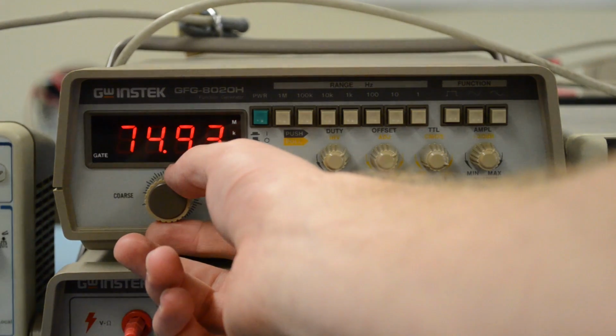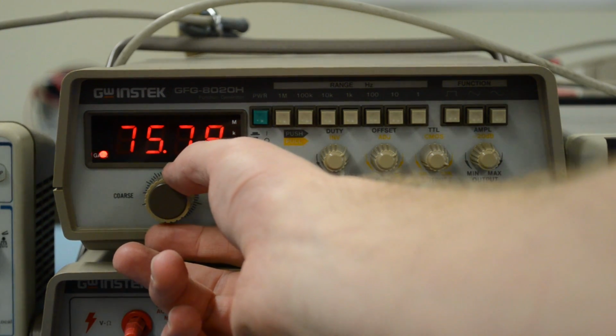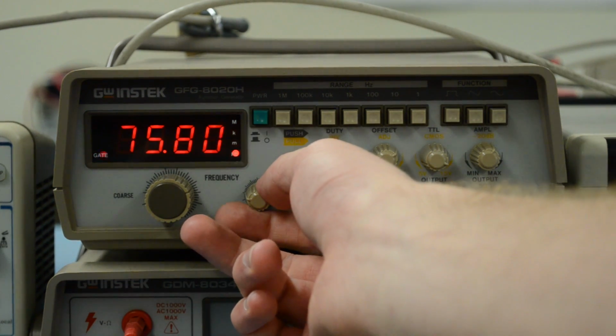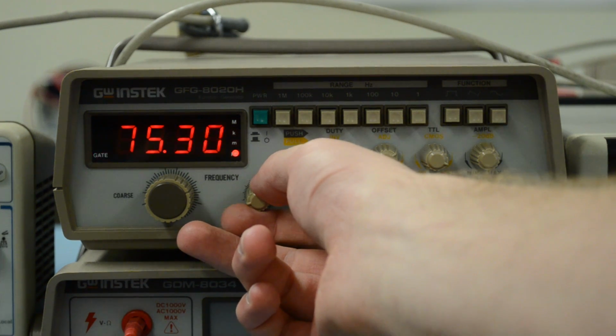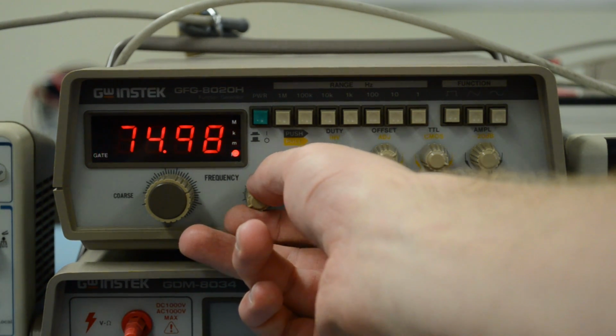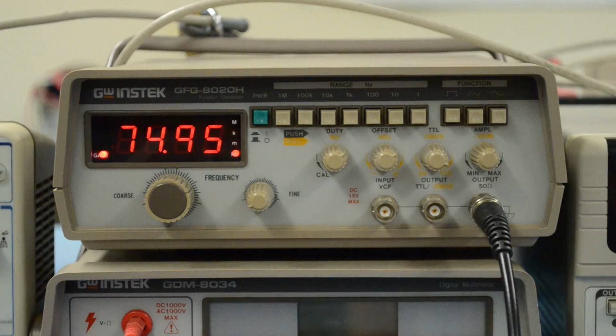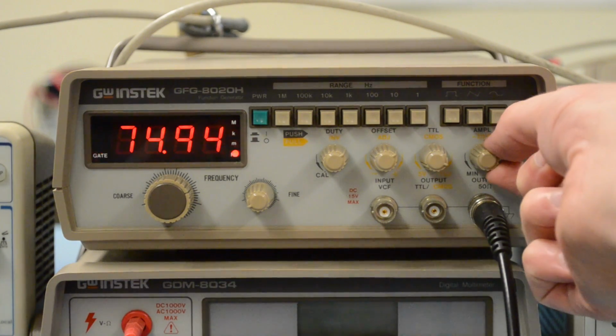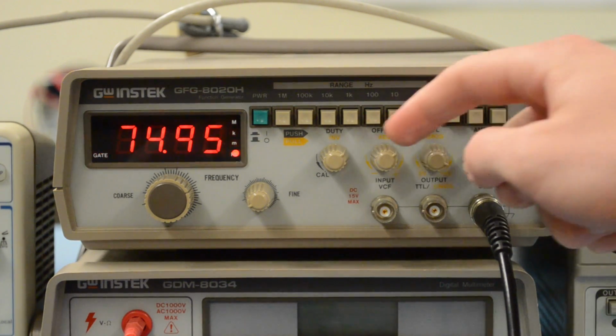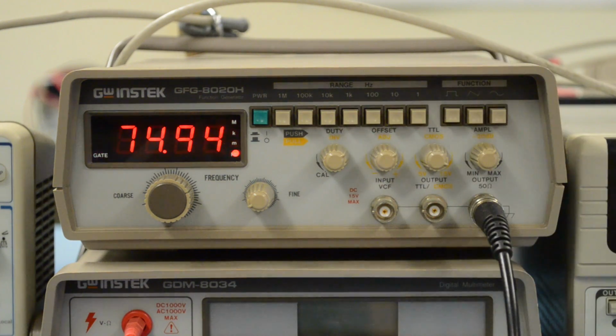Now let's make some coarse adjustments using the large knob, and some fine adjustments using the small knob. There. Now we're at approximately 75 Hz. We can choose the amplitude using this knob, and the duty cycle using this knob. Because we don't have an external device, such as an oscilloscope, to truly observe our wave, we won't be able to see the changes that we've just made.